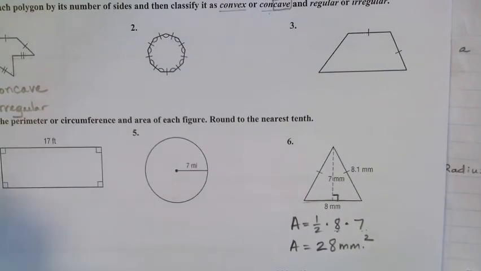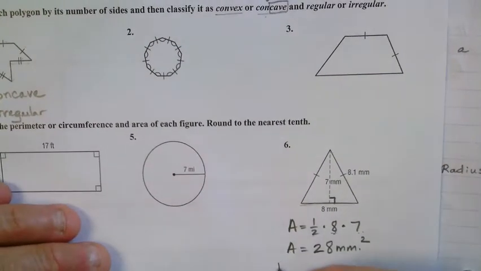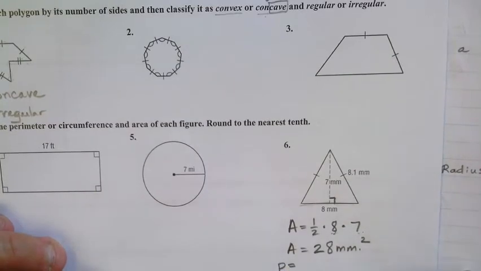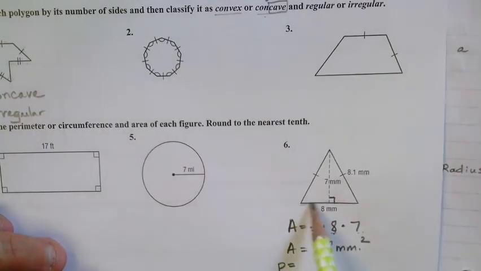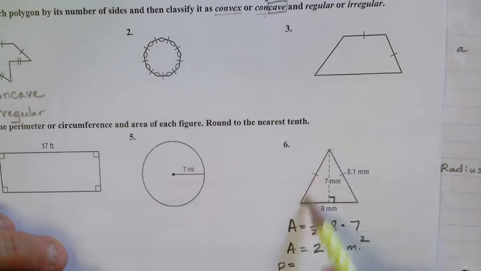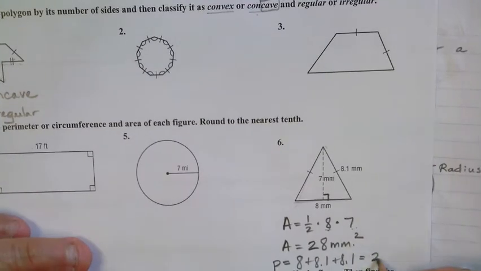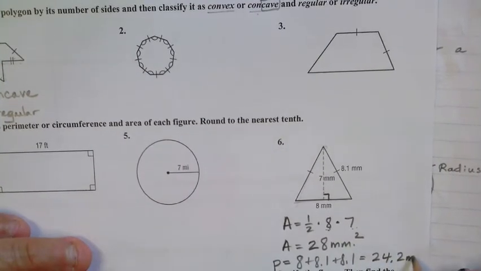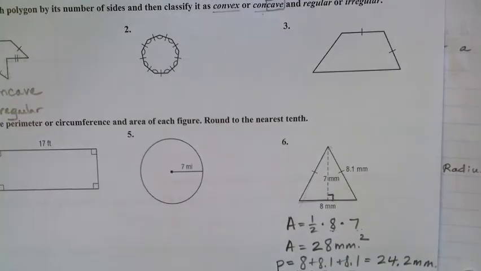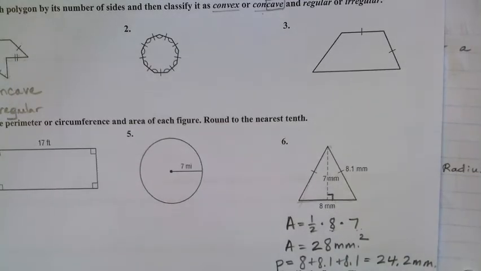Now, as far as the perimeter is concerned, remember that's the sum of all sides. So I'm going to do 8 plus 8.1 plus 8.1. And that's going to give me 24.2 millimeters. It's not an area, so we're not talking square millimeters, just millimeters there.